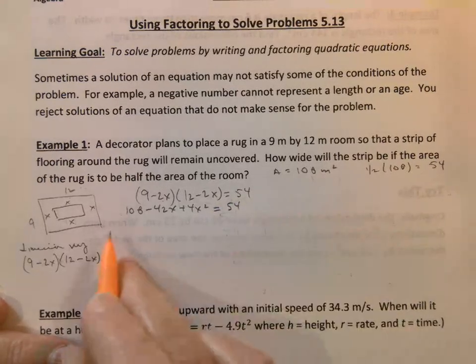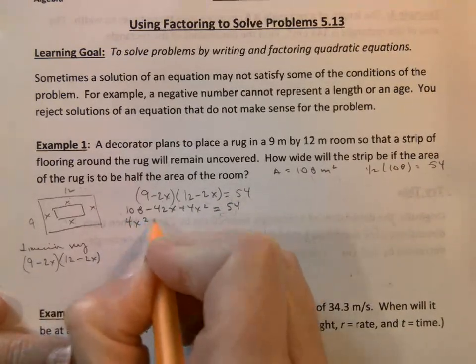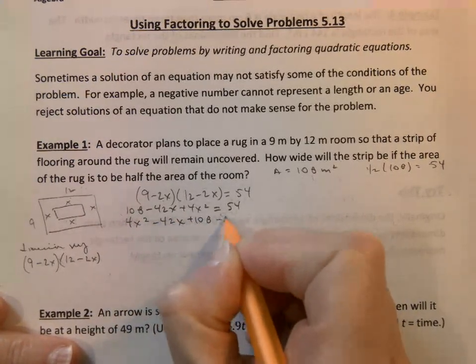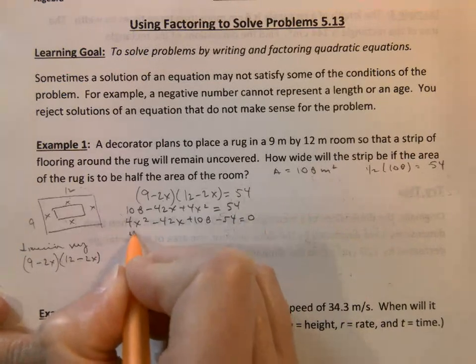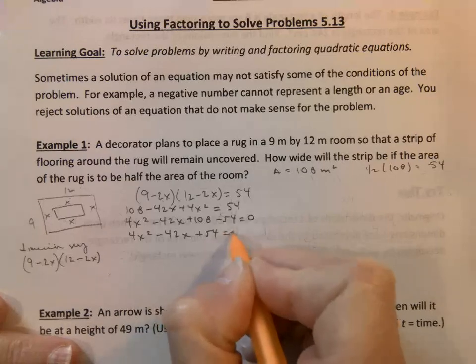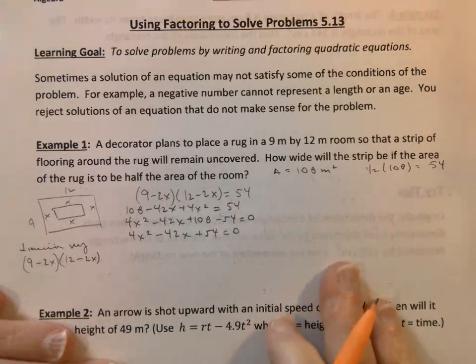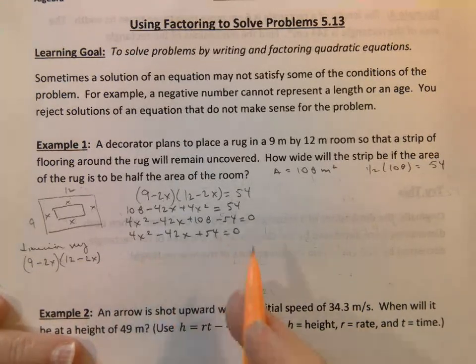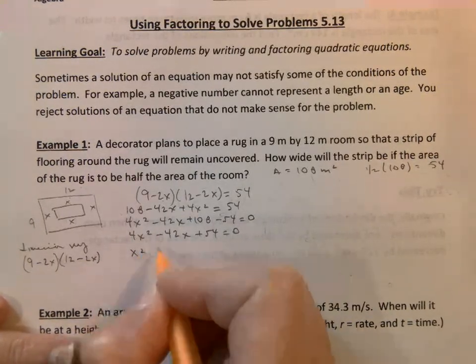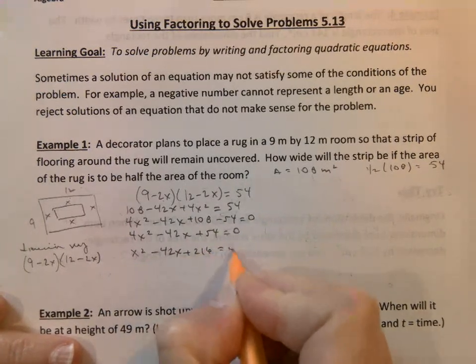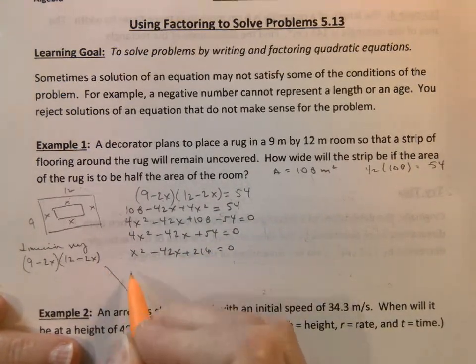That's equal to 54. I'm going to rearrange this: 4x squared minus 42x plus 108. I'm going to subtract 54 from both sides. So I end up with 4x squared minus 42x plus 54 equals 0. I'm now going to factor this. I could factor out a 2, but I'm not going to. I'm going to go ahead and do slide and divide, bottoms up. So I have x squared minus 42x plus 4 times 54, which is 216, equal to 0. I'm then going to do my x box.